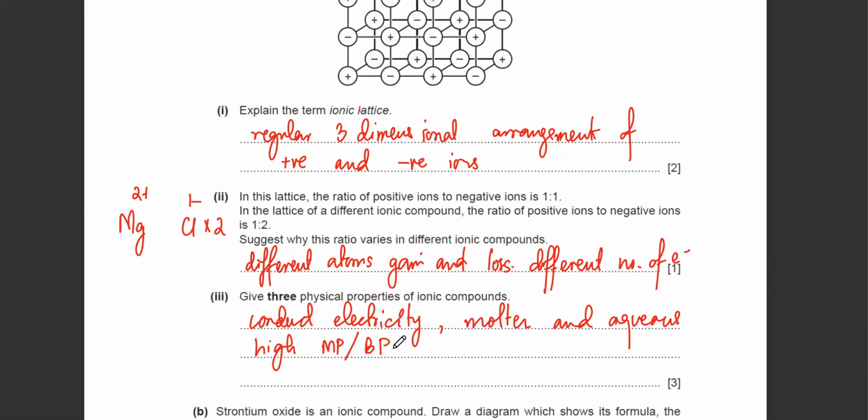What's the third property? Any idea? What about solubility? Are they soluble or not? Is NaCl soluble? Yes, sir, they are. Sir, it depends on the compound. No, but they would be soluble to a certain extent.